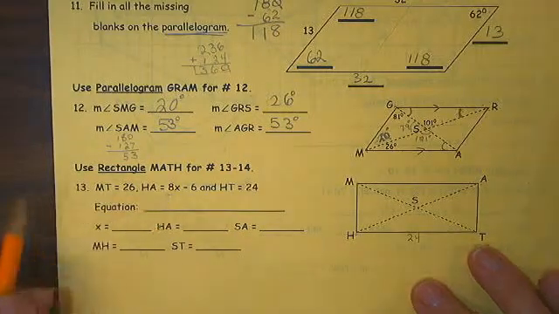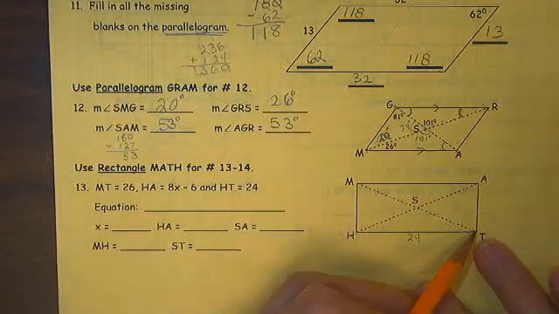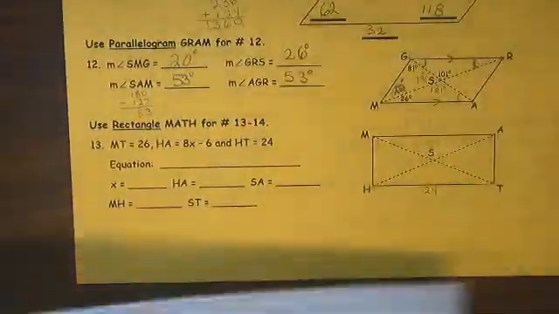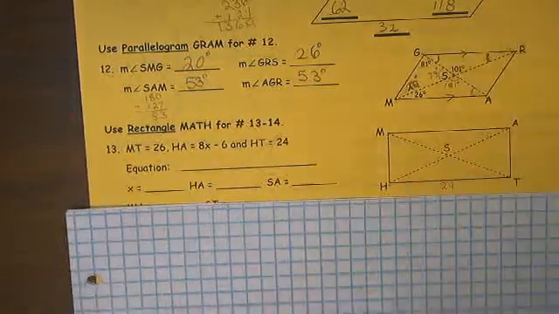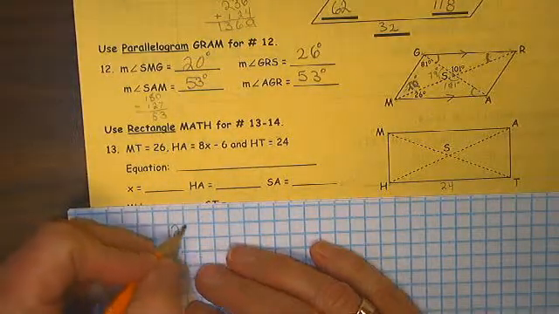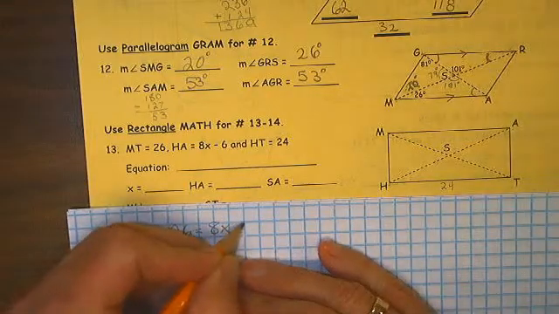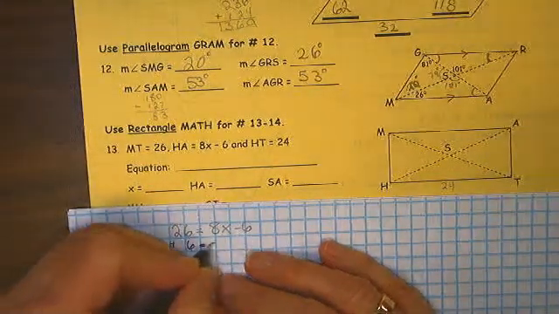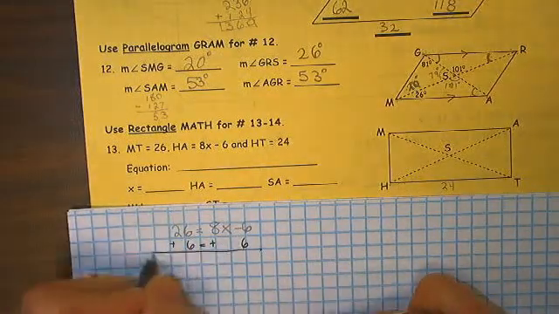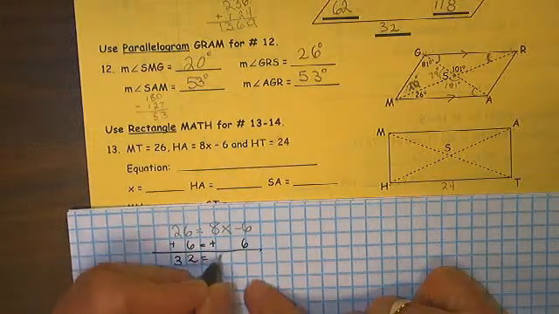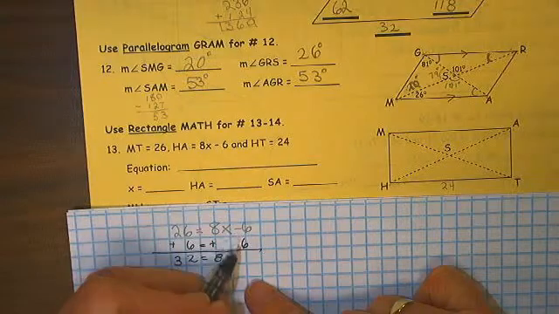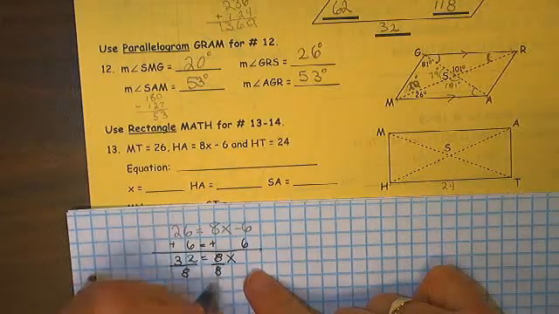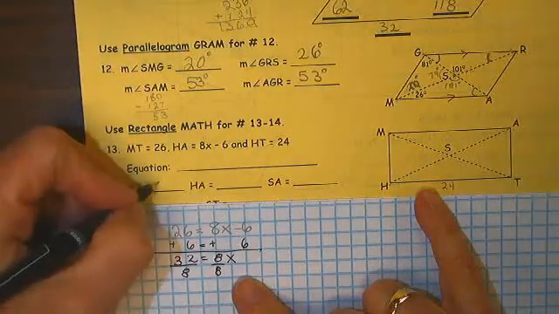Well, we're going to have to find x. MT is 26, HA is 8x minus 6. We know that these two diagonals are congruent, so we can say 26 is equal to 8x minus 6. Add 6 to both sides. 32 is equal to 8x. 6 minus 6 is 0. Divide both sides by 8. 1x is equal to 32 divided by 8, which is equal to 4.